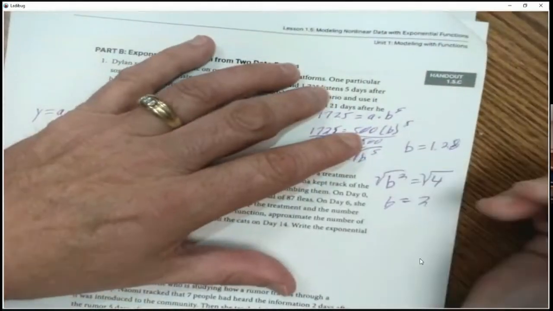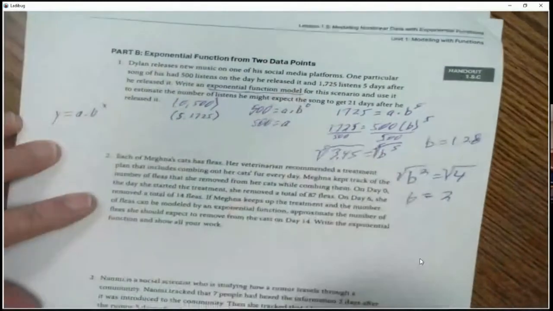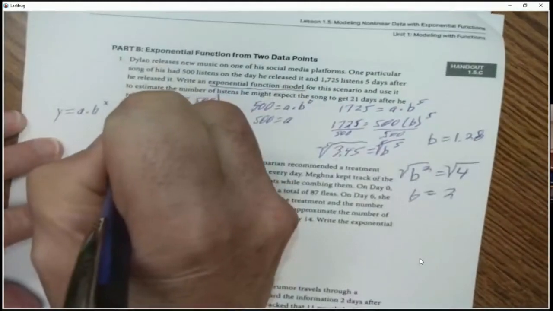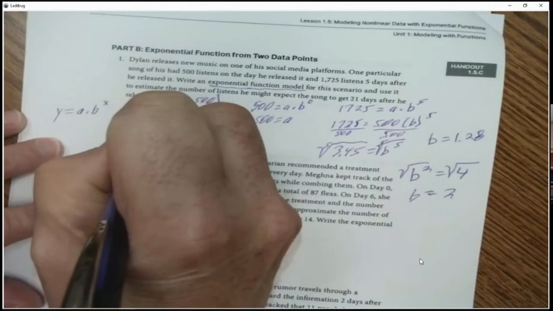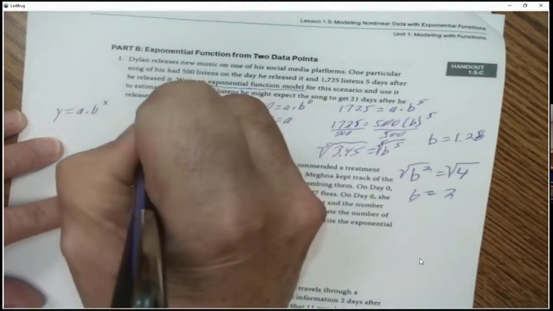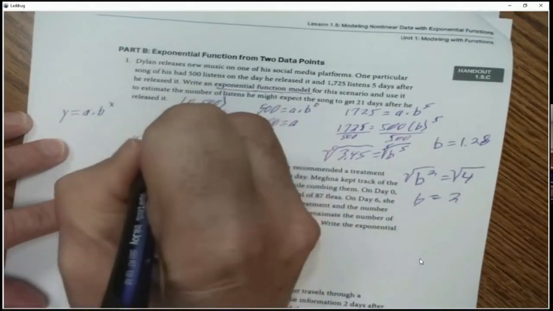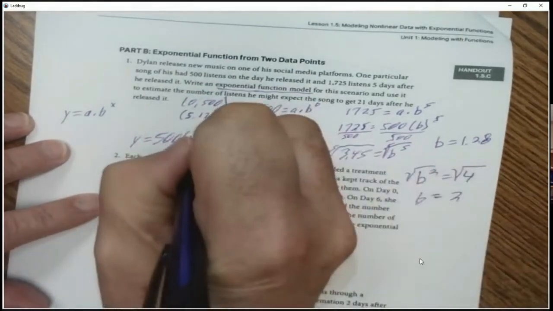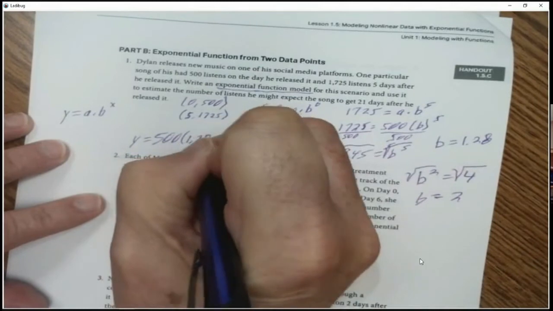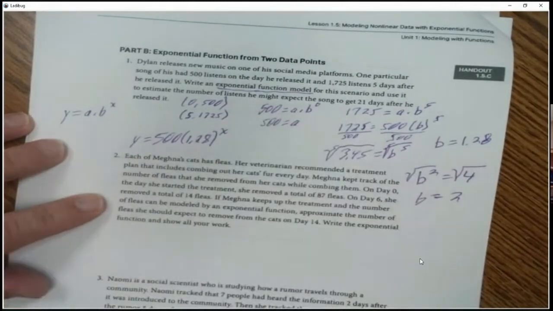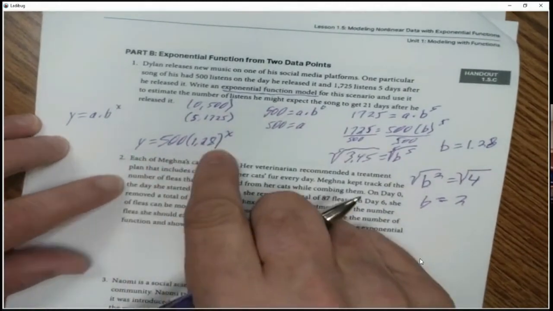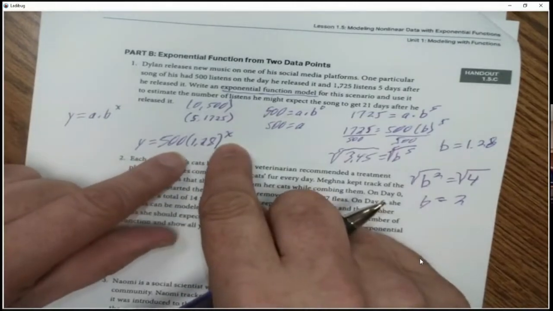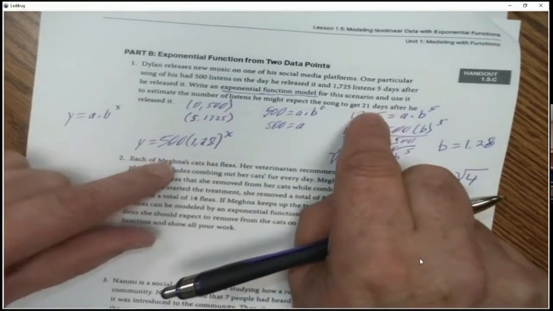So our equation then for Dylan's music is y or f of x, wherever you want. The a was 500. The rate is 1.28 to the x, or to the t. If you want to use t, you can use t, but we're going to do the x. So it wants to know 21 days later.